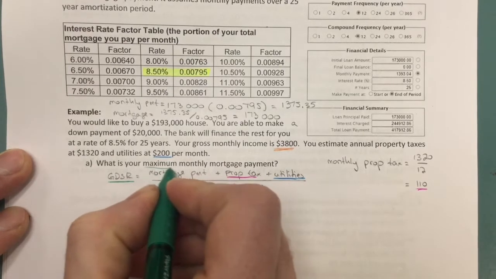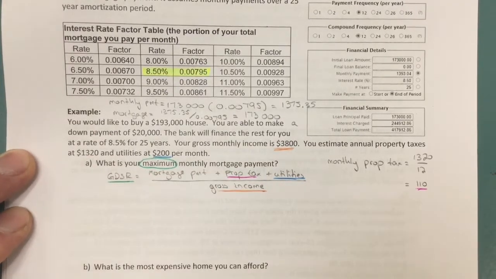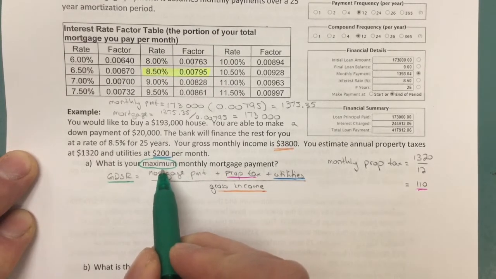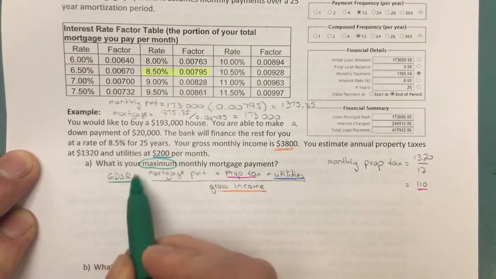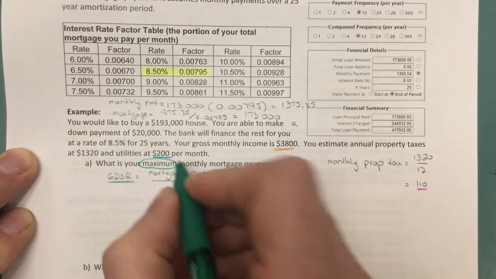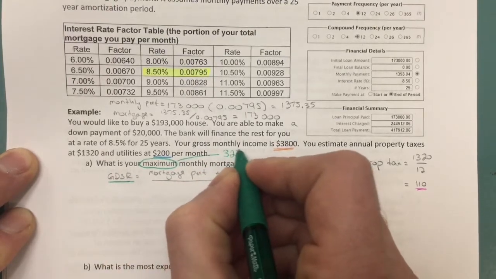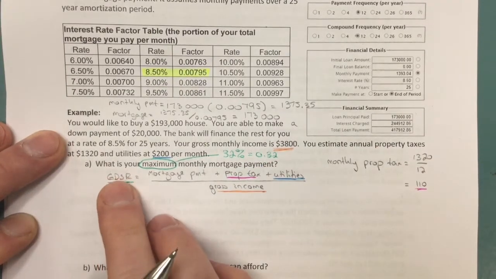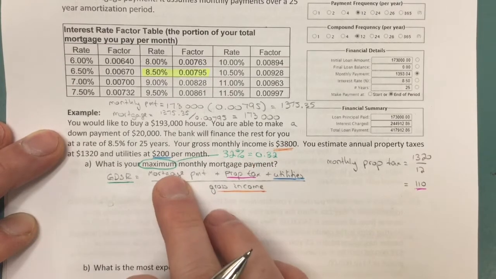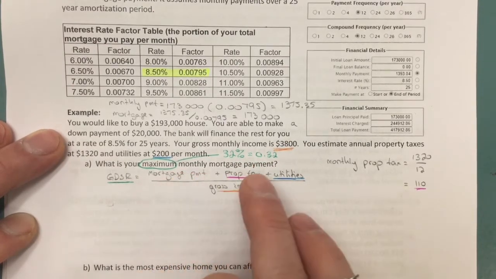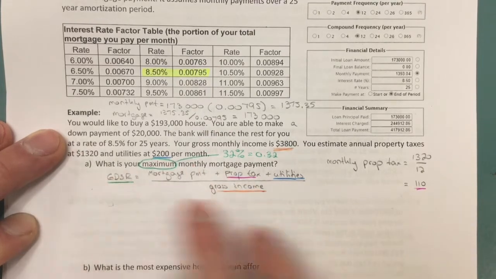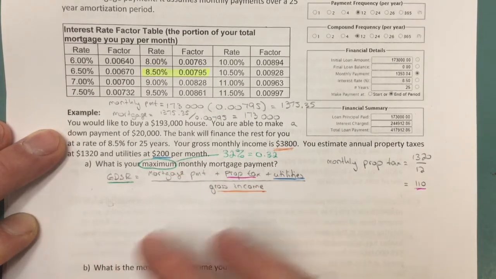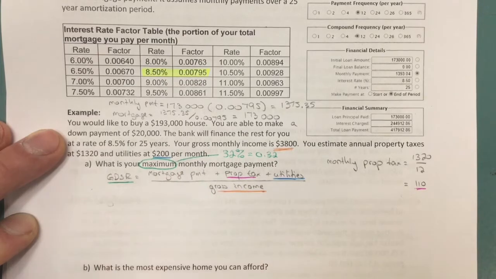And that's because we know that we're trying to find the maximum monthly mortgage payment, the biggest mortgage payment that we have. And since we want to find the maximum, we will use the maximum GDSR that we can achieve, and that is 32%. So in this case, this will be 0.32. The mortgage payment is our unknown, which we will find. We have everything in this equation except for one value, and all we need to do is solve this equation for it.